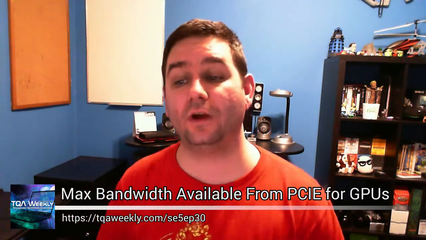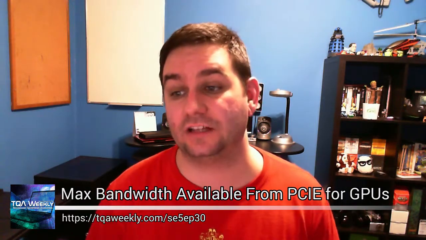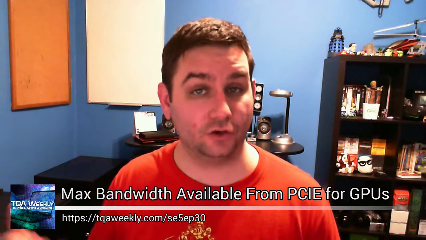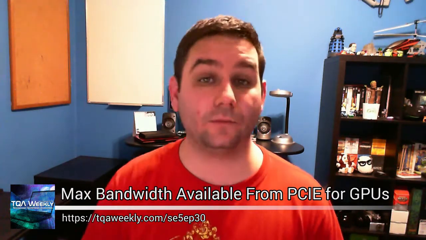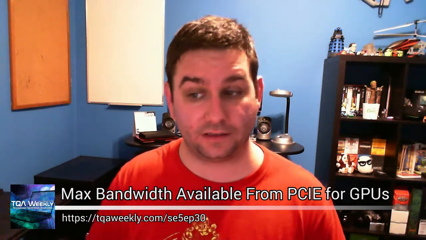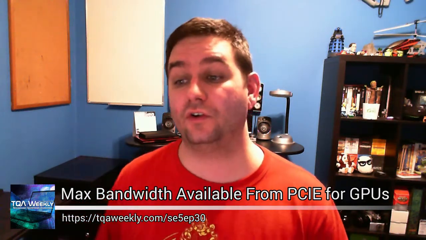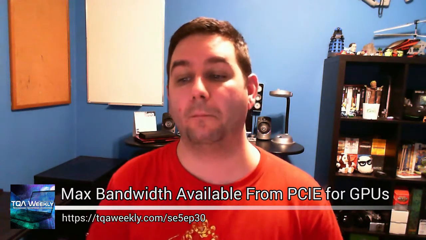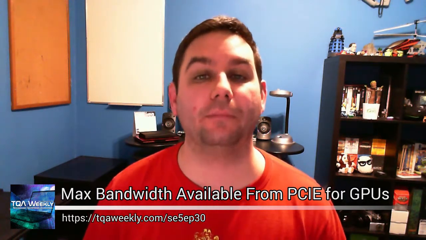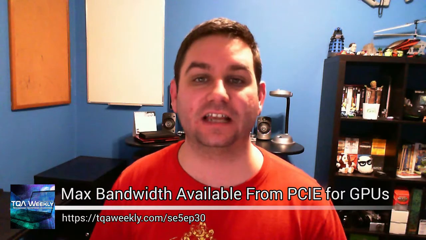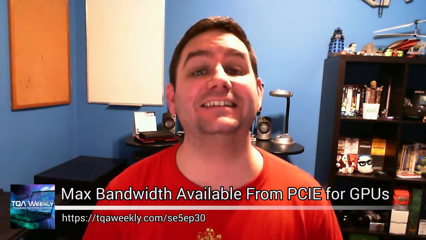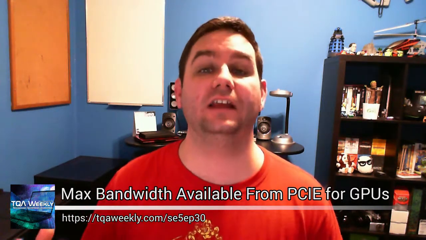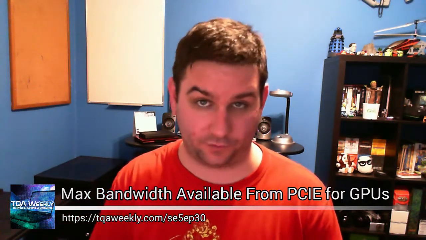PCI Express version 1 has a data transfer rate of 2.5 gigatransfers or 2.5 gigabits per lane. As we all know, a graphics card usually has 16 lanes, though we're theoretically calculating the speed. So for those that actually get 16 lanes, this means 32 gigabits per second, or 4 gigabytes of data transferred every single second. So for those who do not know, that is an entire DVD per second.